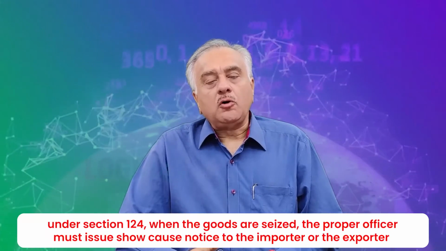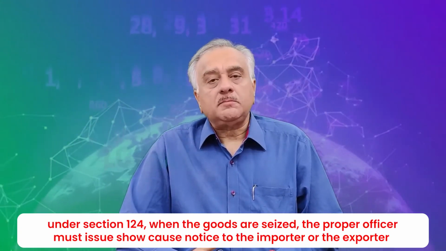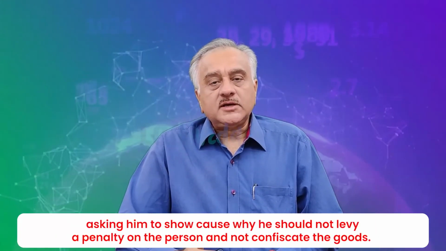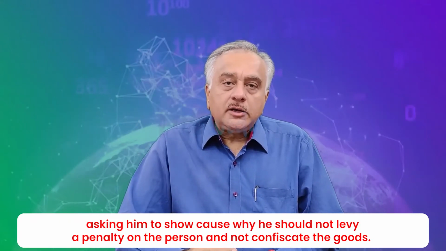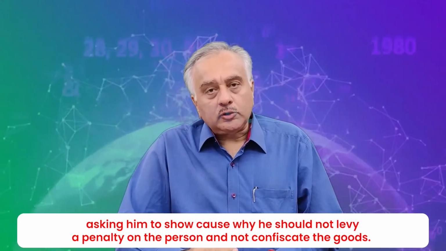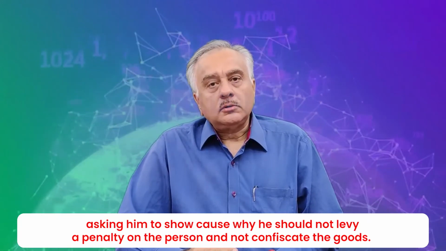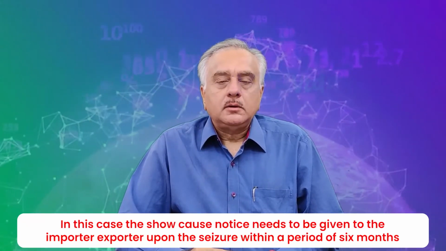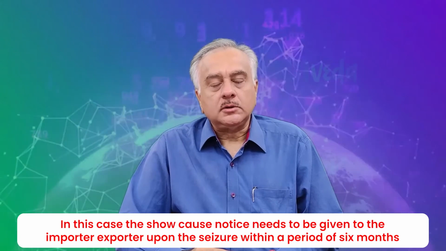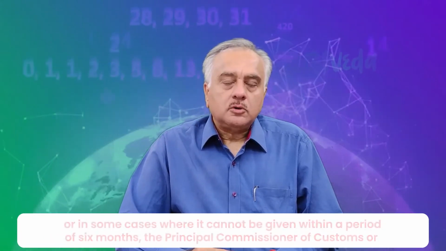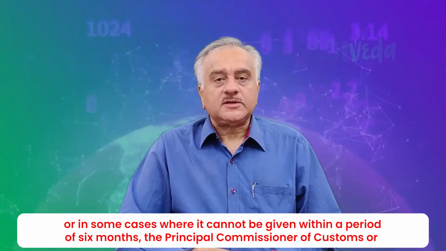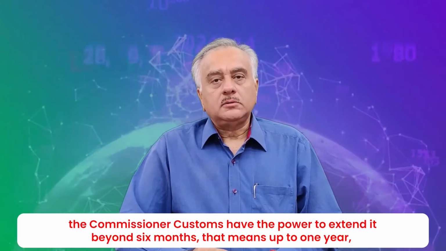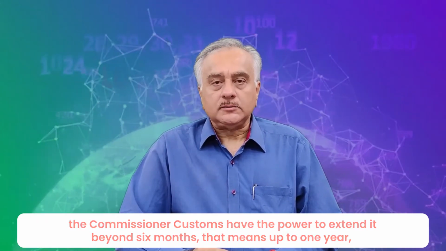Under section 124, when the goods are seized, the proper officer must issue a show cause notice to the importer or the exporter, asking him to show cause why a penalty should not be levied on the person and the goods should not be confiscated. So the show cause notice needs to be given to the importer or exporter upon the seizure within a period of 6 months, or in some cases where it cannot be given within a period of 6 months, the Principal Commissioner of Customs or the Commissioner of Customs have the power to extend it beyond 6 months. That means up to 1 year.